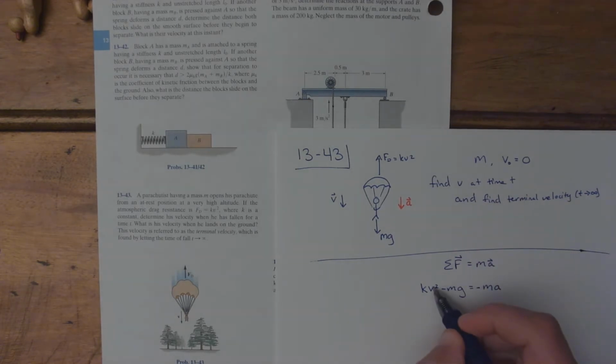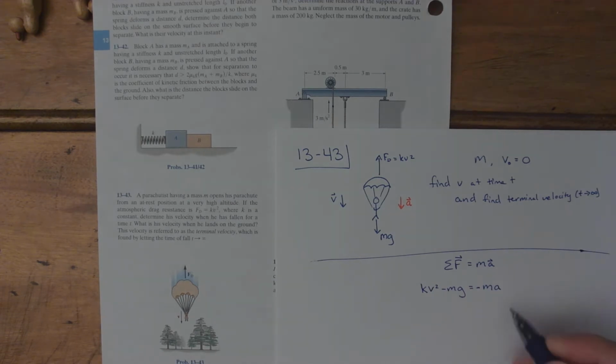So I have the velocity on the left-hand side of the equation. Rather than having the acceleration on the right-hand side of the equation, I want something else, which is going to include time. So acceleration is equal to the derivative of the velocity with respect to time. If I plug that in here, from that I can get the velocity as a function of time after a little bit of integration.